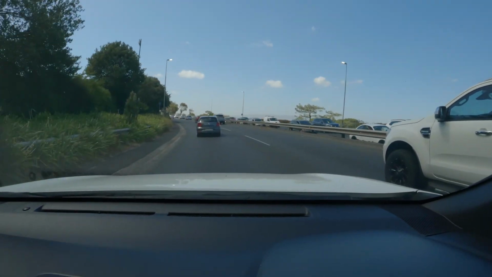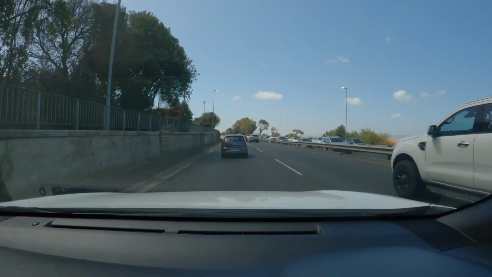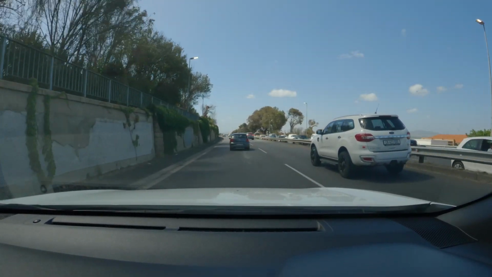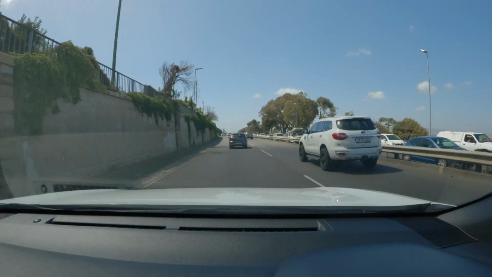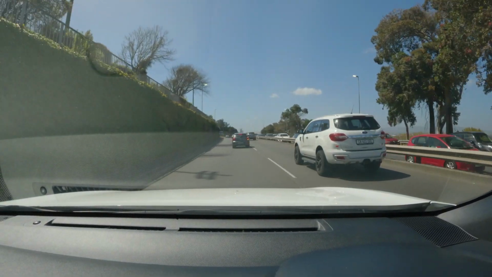On the left, if I move across, it's going to be too late, isn't it? But basically on the left is UCT, University of Cape Town, which used to be a really good university. I'm not sure anymore. It probably is. Hopefully it is. Beautiful, beautiful buildings.